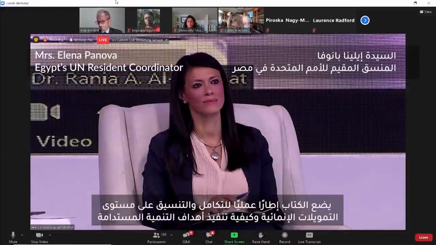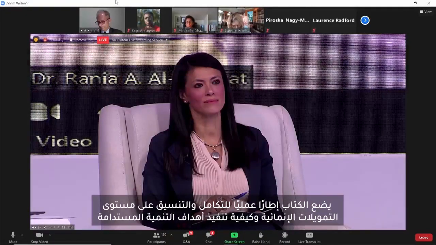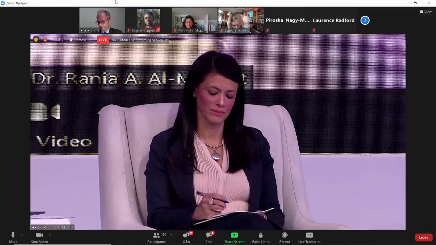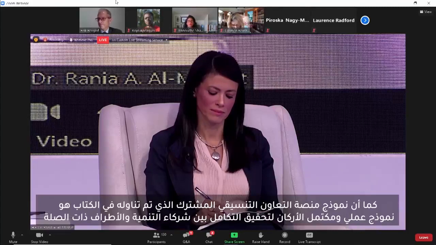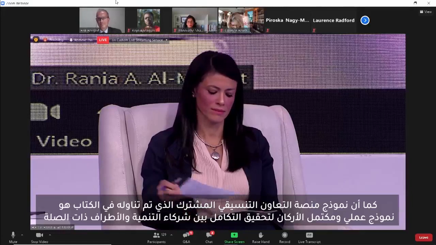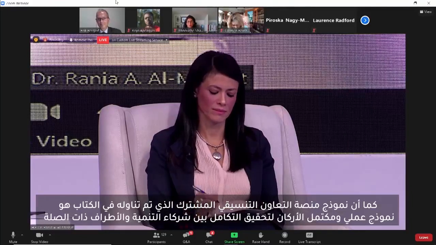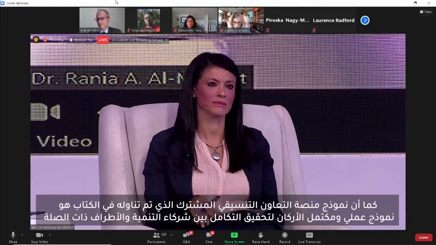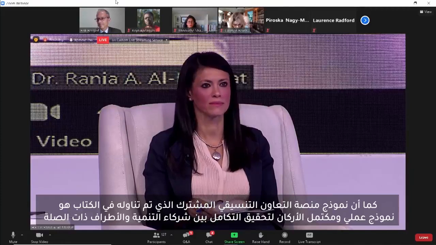The book proposes an actionable framework for coordinating official development assistance and also implementing the SDGs. The multi-stakeholder platform model, which was described in the book, is a tested, successful model, already tested, of realizing this whole of society approach which is required to realize the SDGs.